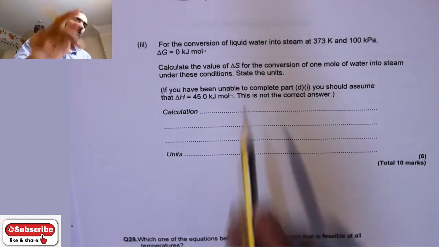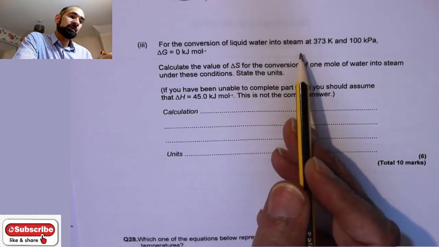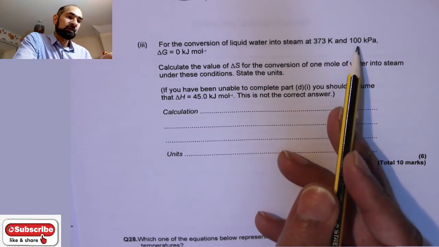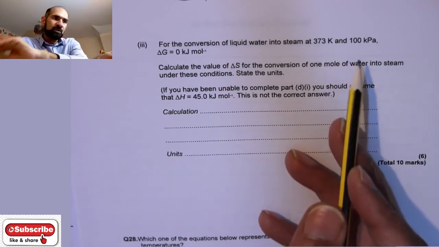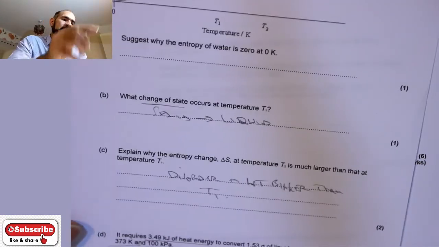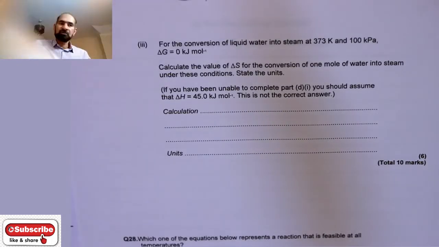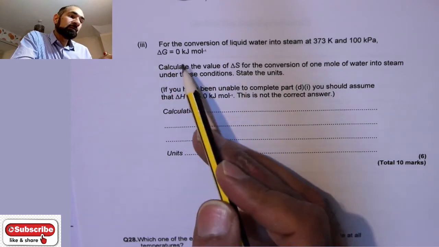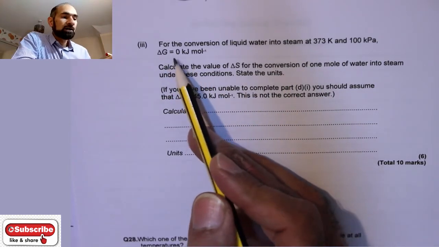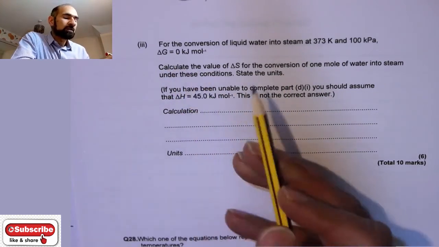For the conversion of liquid water into steam at 373 K and 100 kilopascals, I'm immediately thinking, okay, that's the same temperature and pressure as my previous question. Fine. For the conversion of liquid water into steam, delta G equals 0. Fine. So I know it's feasible. That's what this means, delta G equals 0.